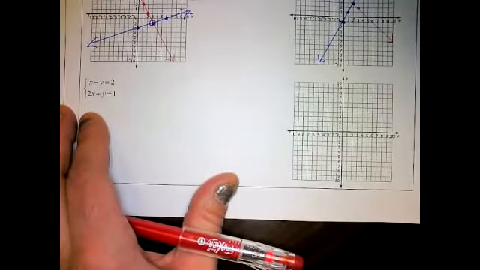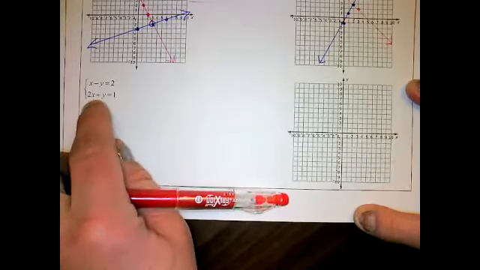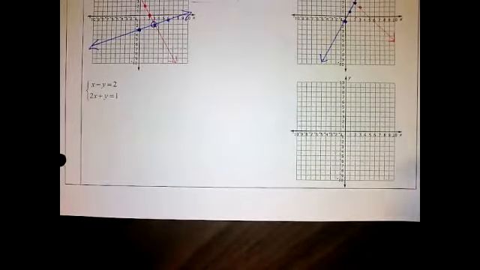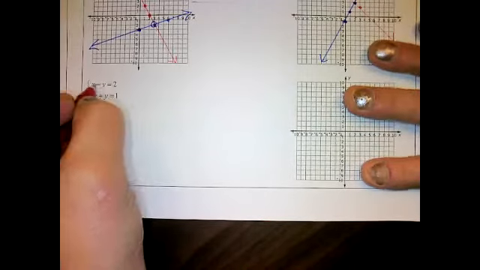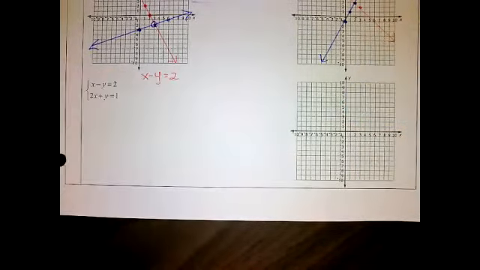Go ahead and take a look at another one here. So this one says x minus y equals 2 and 2x plus y equals 1. Now, this right here does not look like our other equations. The reason is it's not in slope-intercept form. So I need to get these into slope-intercept form before I graph them.